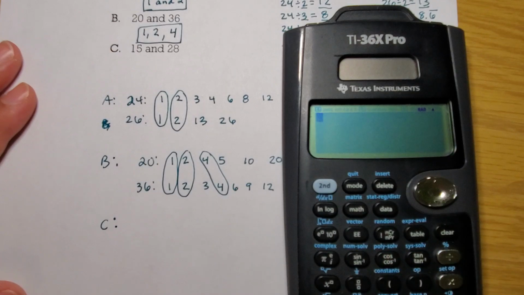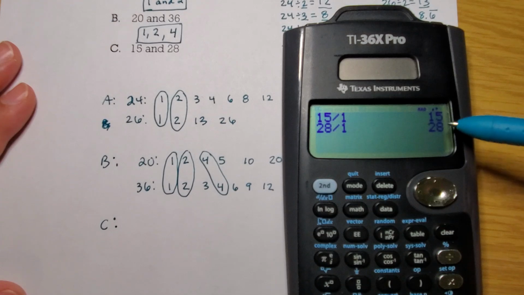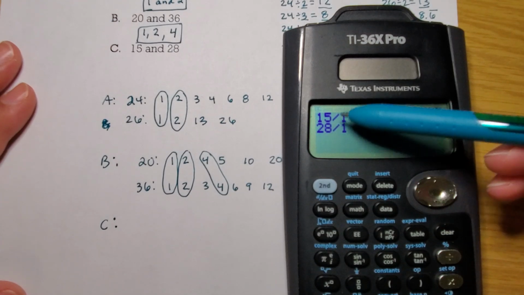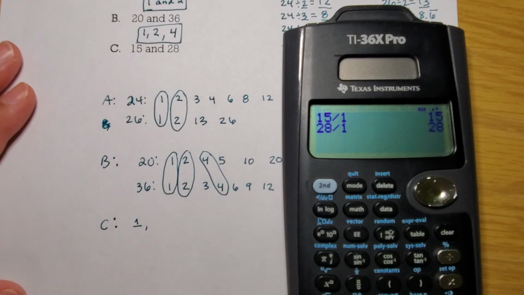So what I'm going to do here is I'm going to divide both 15 and 28 by 1. 15 divided by 1 is 15, and 28 divided by 1 is 28. So when I divided both numbers by 1, I got a whole number back. So that means 1 is going to be a common factor of them both.